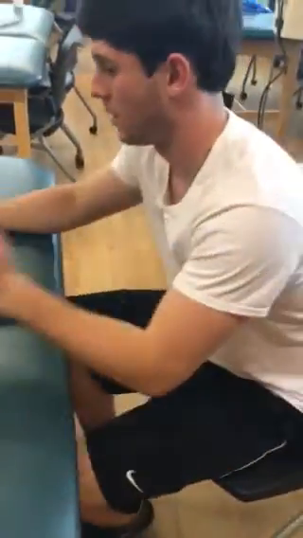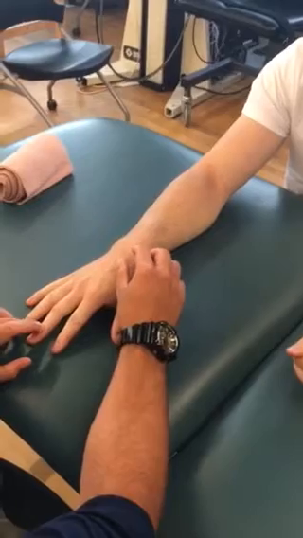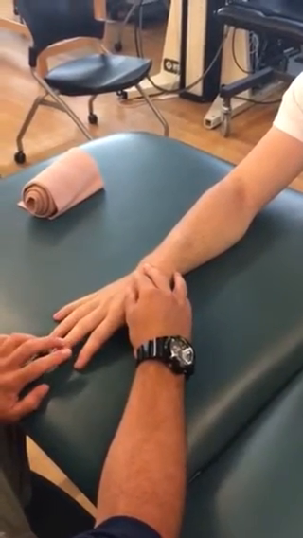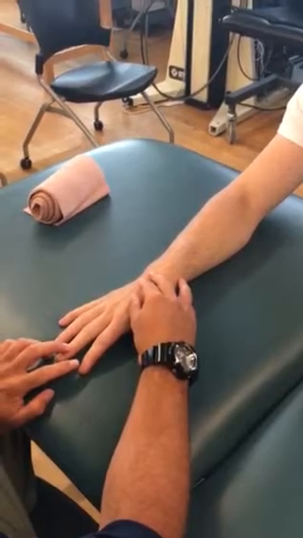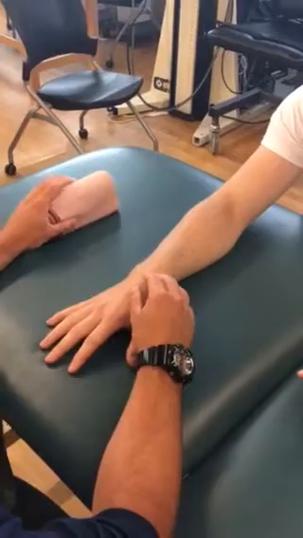For the resisted tennis elbow test, if you would just start here for me. You're going to locate the third digit of your patient. You're then going to apply resistance and tell them to try to extend their finger. If any pain is noted here, that is indicative of a possible lateral epicondylitis pathology.